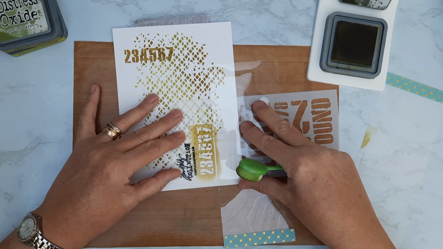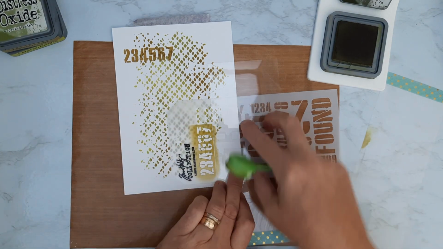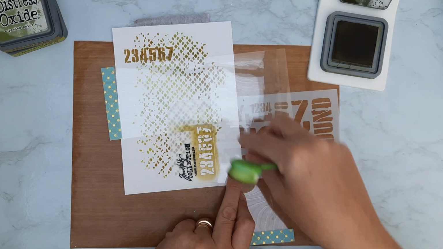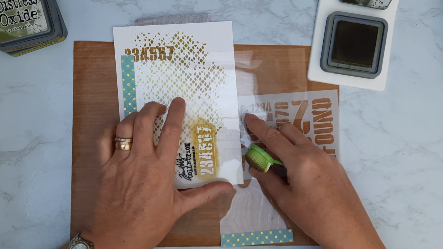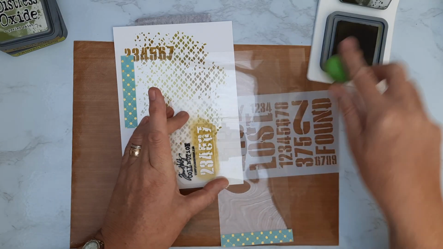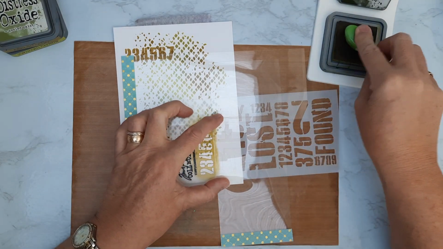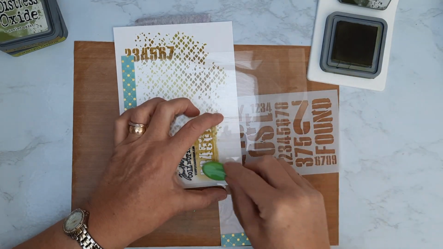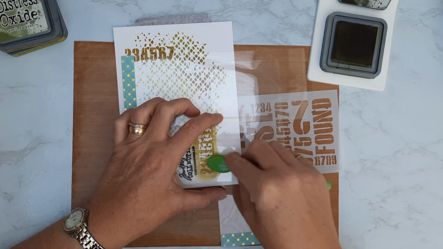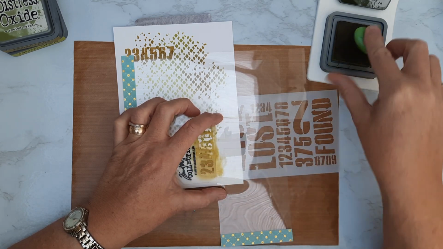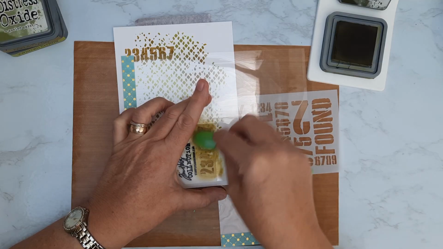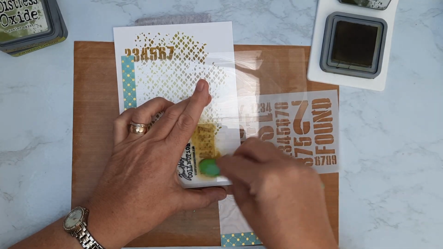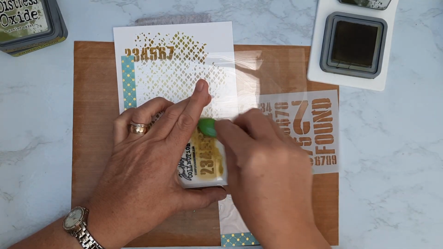I'm going to put my acetates back where they were and isolate that number again, because I've already got the ink on there. I can see where I use them. And because it's only a small area, I'm just going to hold it down with my fingers. If you were doing a larger area, I would recommend using a little bit of low tack tape and sticking this in place. But I am literally just going to ink that number exactly the same as what we did before.